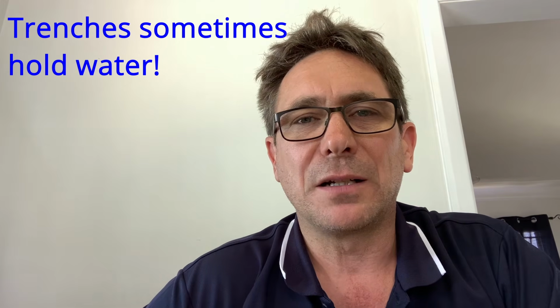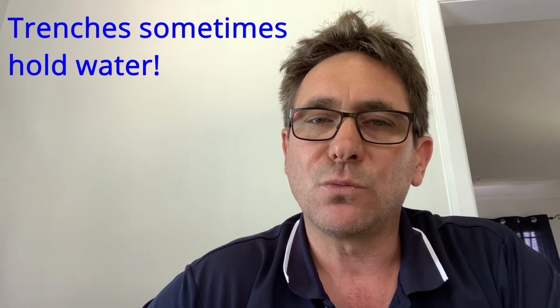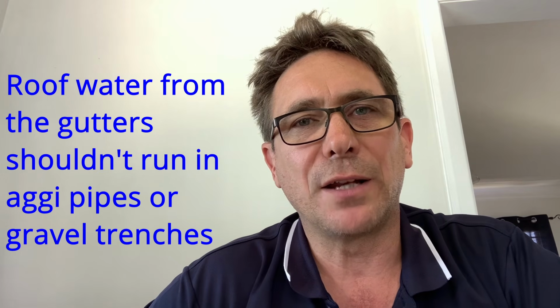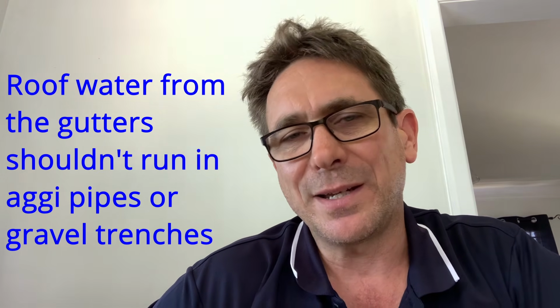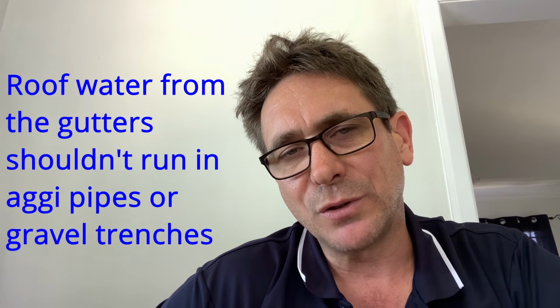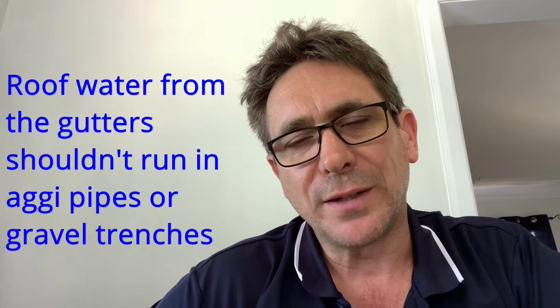We have discussed the problem that trenches sometimes hold water, and we don't want them to. We need them to be free draining and the base of a trench to be sloped just as the pipes inside those trenches are, so that water can't sit in those trenches and build up and then come through the basement retaining walls. And finally, we've made sure that roof water from the roof gutters is not being discharged into the aggregate behind retaining walls or into the ag pipes on the uphill side of a house. If the roof water is going to be discharged anywhere, it should be discharged downstream of the house, maybe into a slotted pipe downstream of the house, but definitely should be piped all the way to the legal point of discharge if possible.